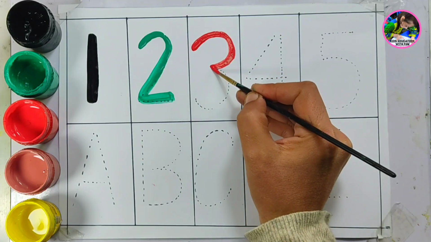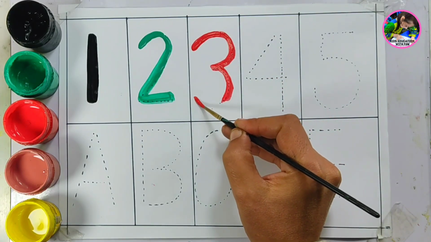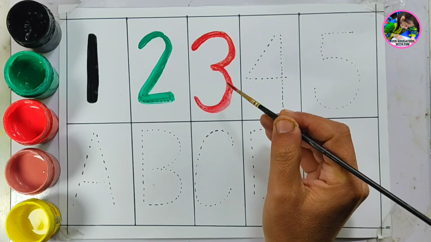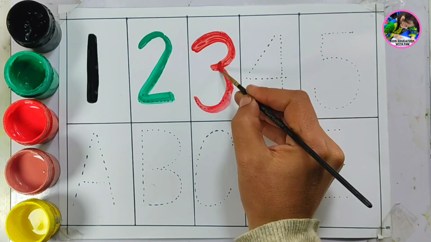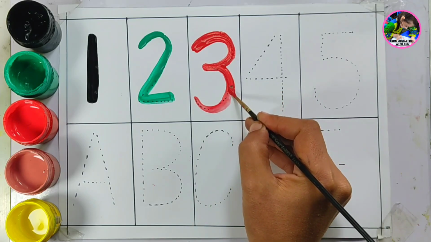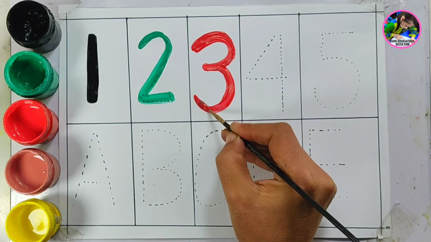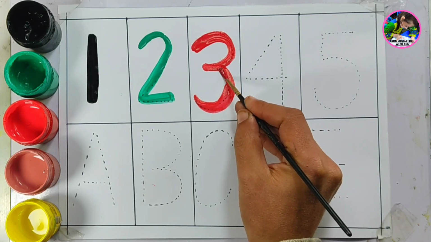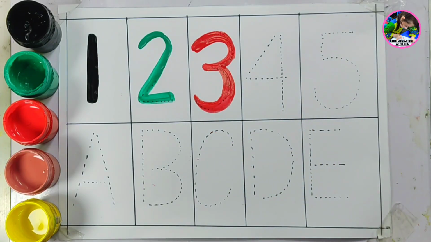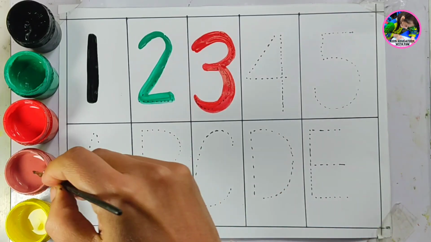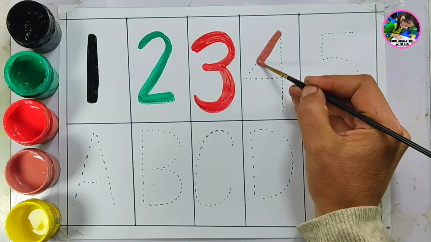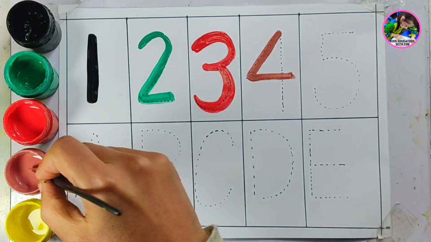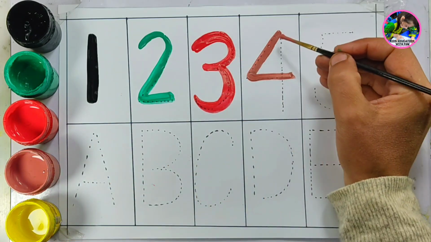Elephant. F is for fairy. This is number 3. F. Fairy. G is for giraffe. Giraffe. G. Number 3. H is for horse. Next to number 3 is number 4. This is brown color. Horse. H. Horse. 4. Number 4.